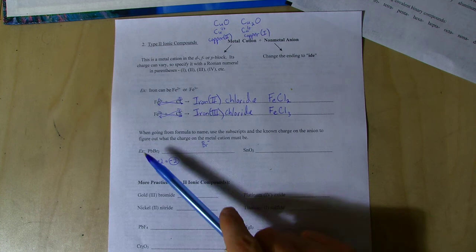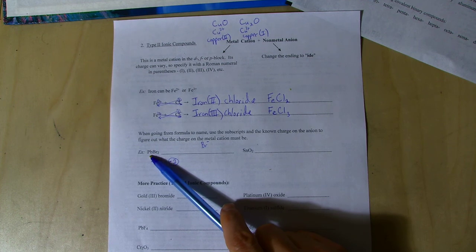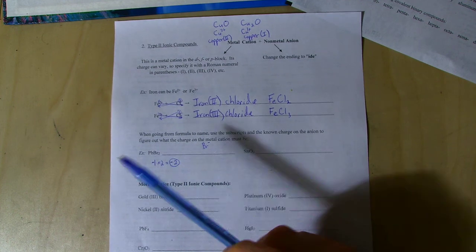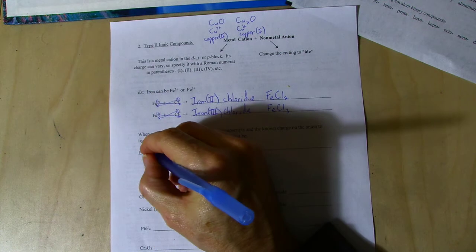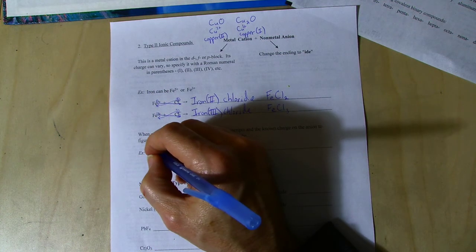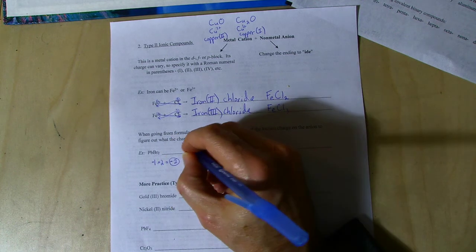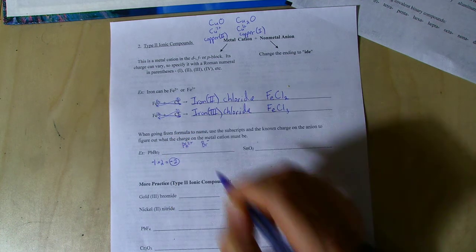In this case, we only have one metal ion, one Pb. So therefore, the total +2 charge has to fall on there. So that is going to be a +2 charge. So that means your lead has a 2+ charge.